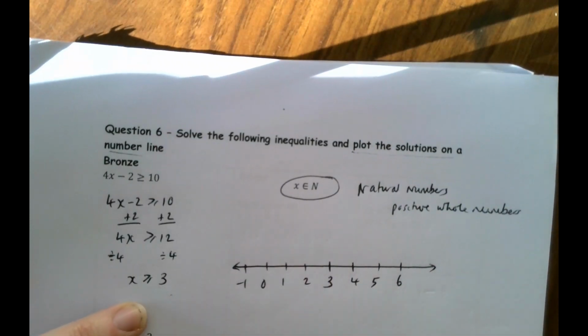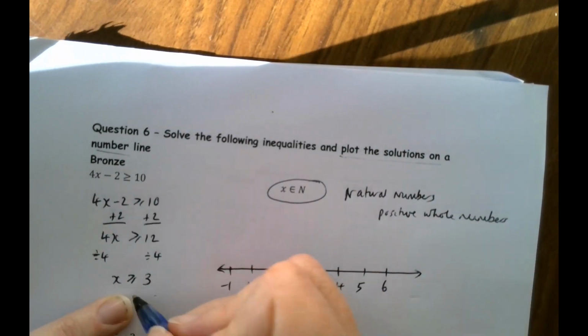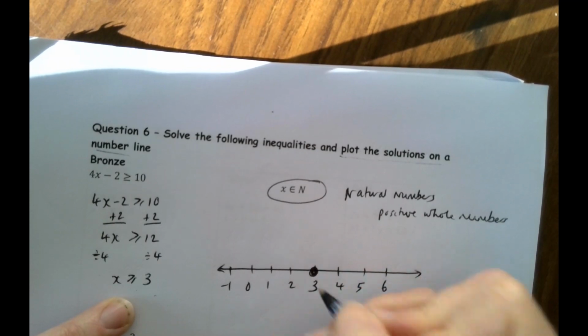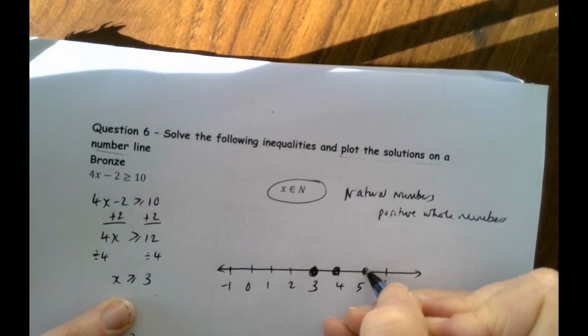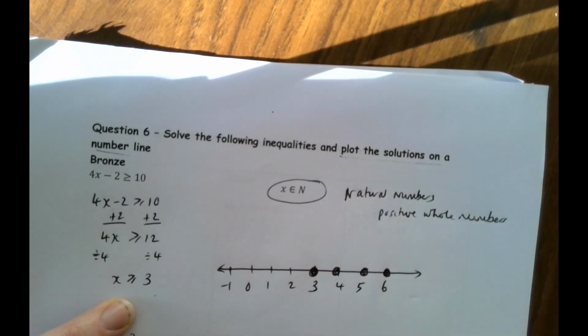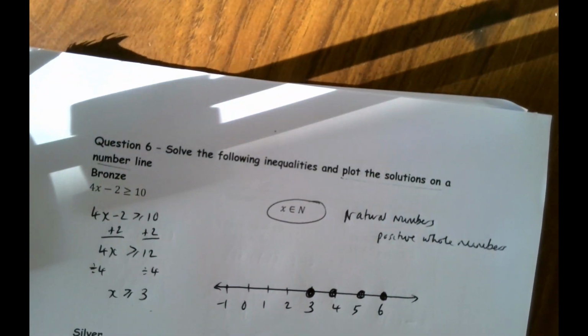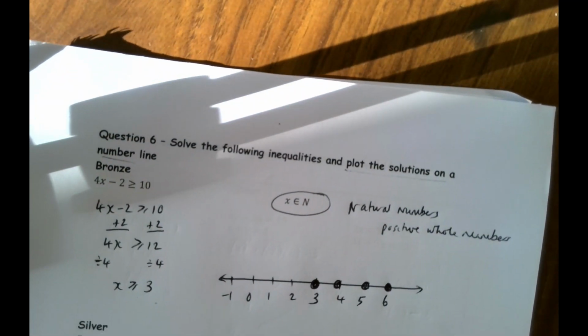Now, x is greater than or equal to 3 means x can be equal to 3, or it can be greater than 3. They have to be whole numbers, so I just do dots on the line. We'll see what happens when it's real numbers on the left.